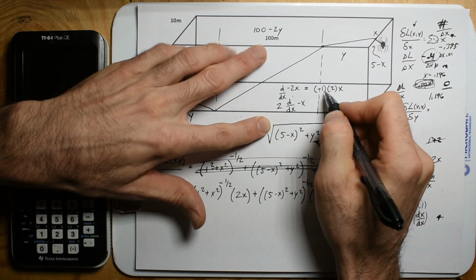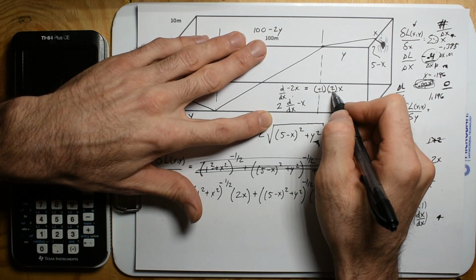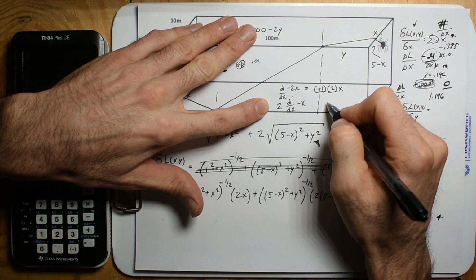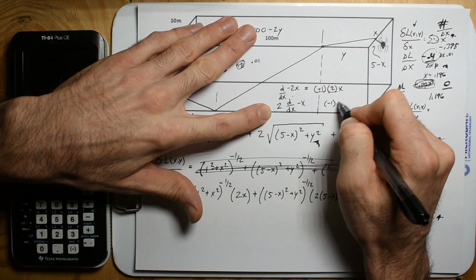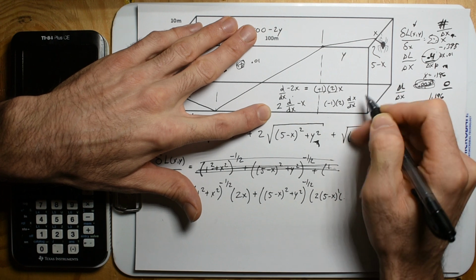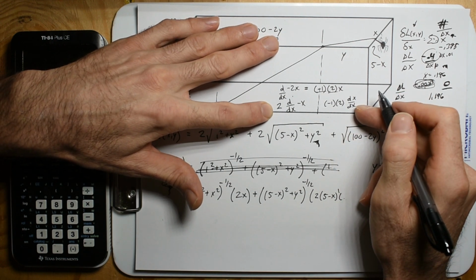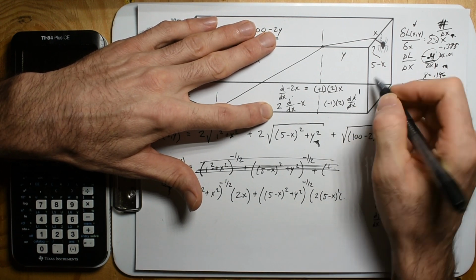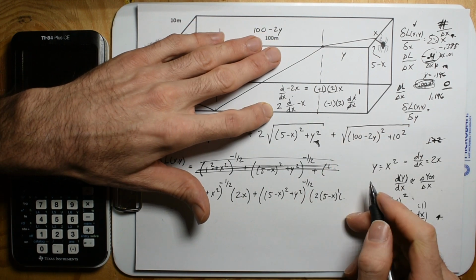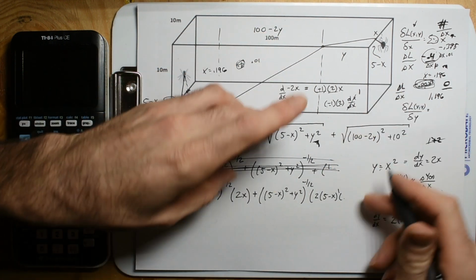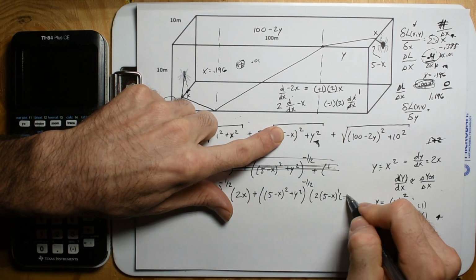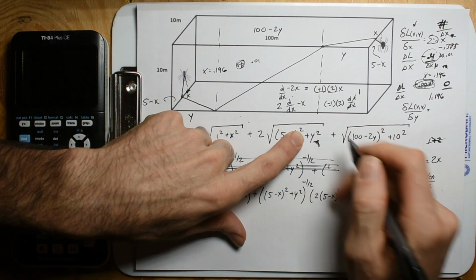Both are constants, so I can pull them outside. Then I have negative 1, 2, and the derivative of x with respect to x, which we know is just 1, so I'm left with negative 2. Or you can just see that the derivative of negative x is negative 1, and we're done with that one.